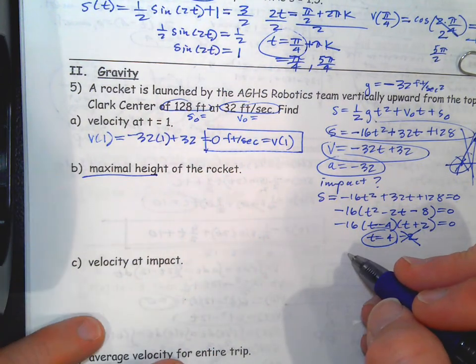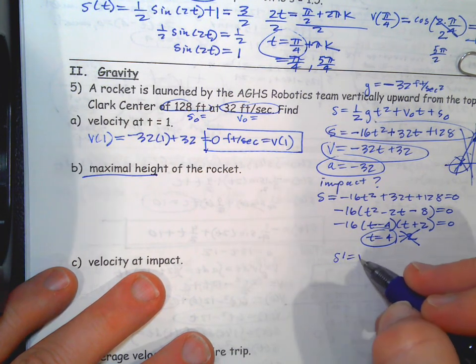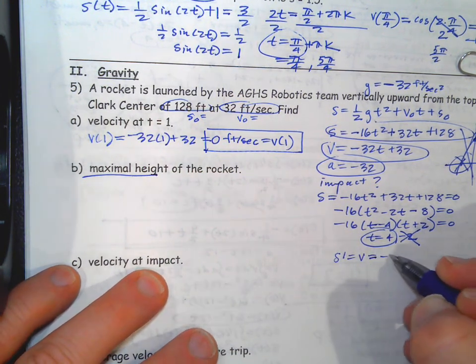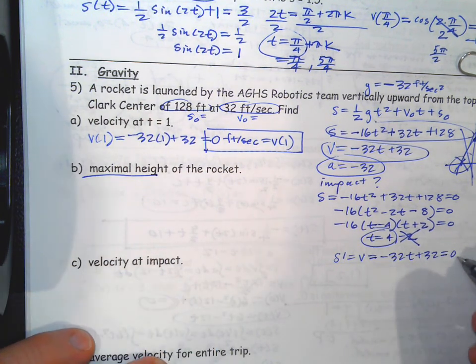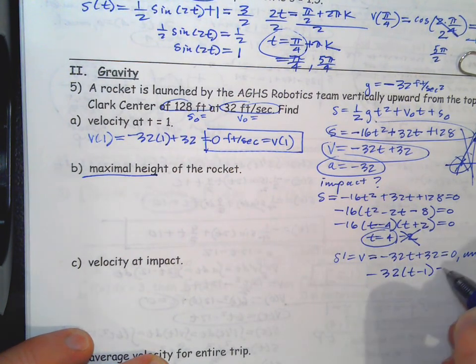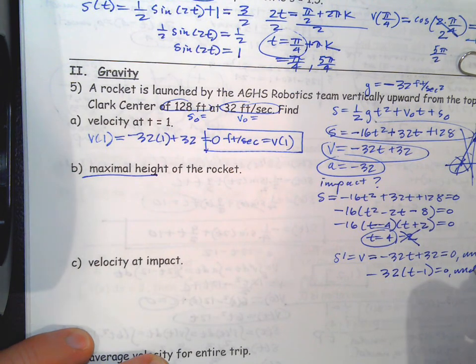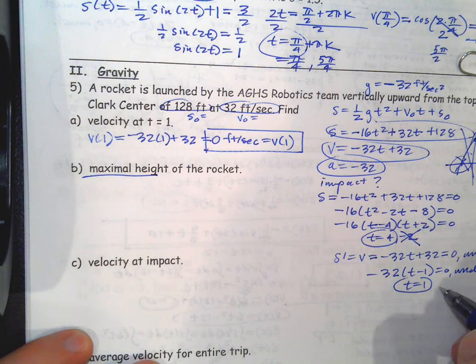Endpoints are going to be when maximum height, when s prime, which is velocity, which is negative 32t plus 32, equals 0 or is undefined. So we've got to find critical points for extreme value theorem. So we can factor that out. So t equals 1 is your critical point.